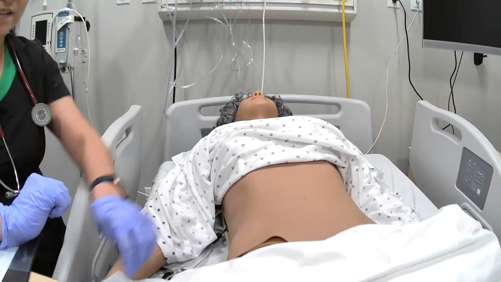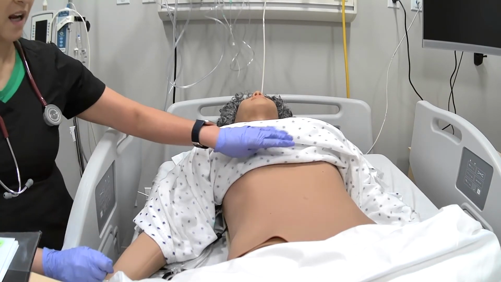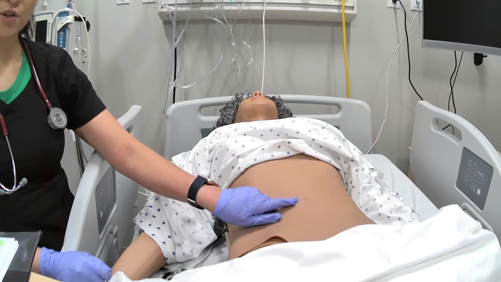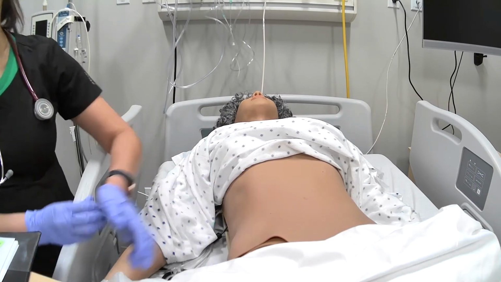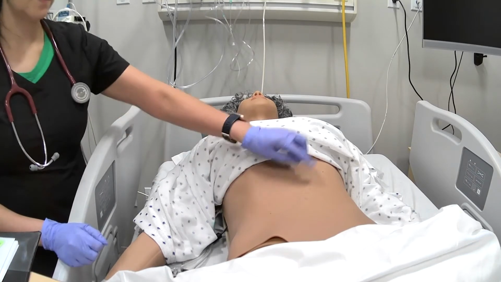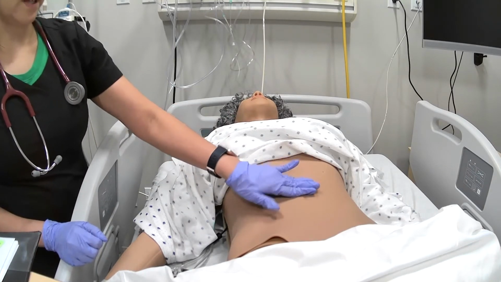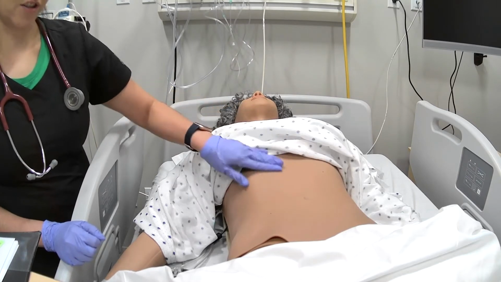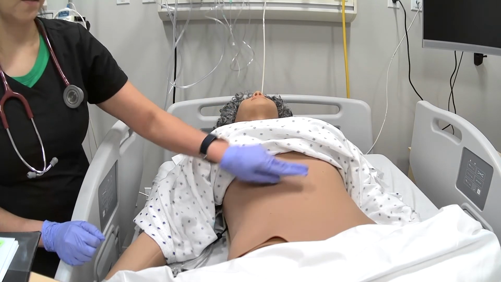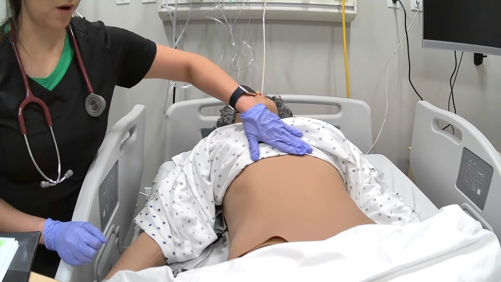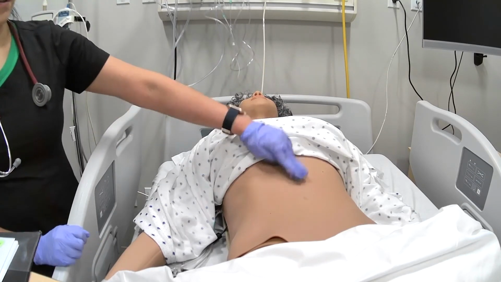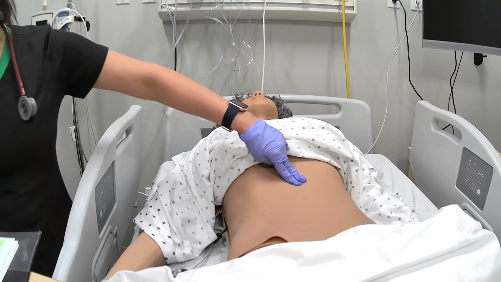All right, so the arteries that I am looking for, it'll be the aorta. You always want to use your umbilicus as your landmark. Your aorta is going to be 2 to 3 inches above the umbilicus in the epigastric region. The epigastric region is right below the rib cage. So that's where you're going to auscultate the aorta.